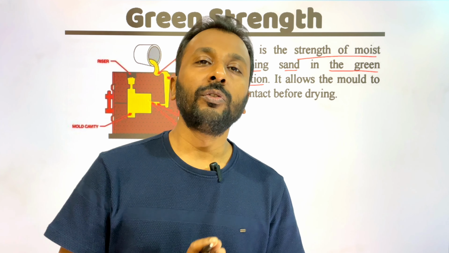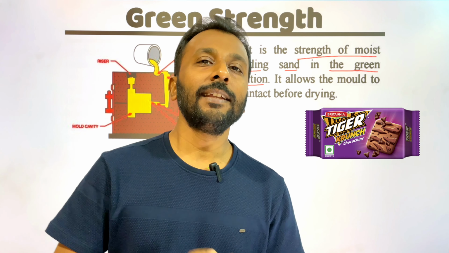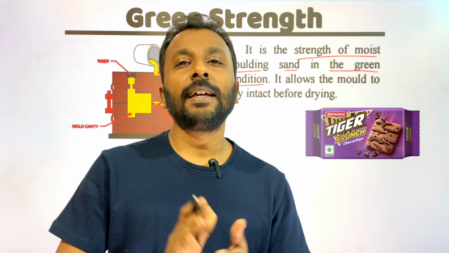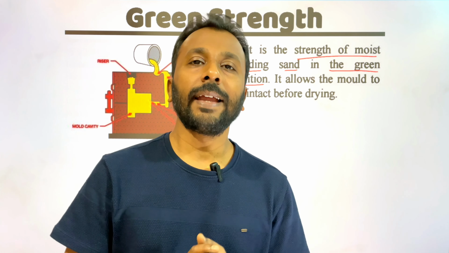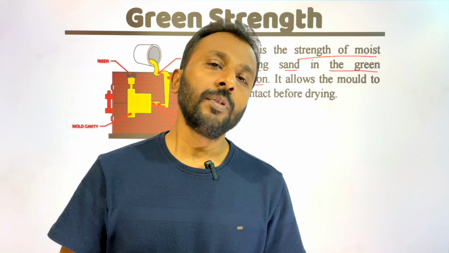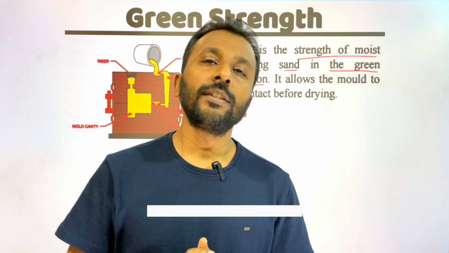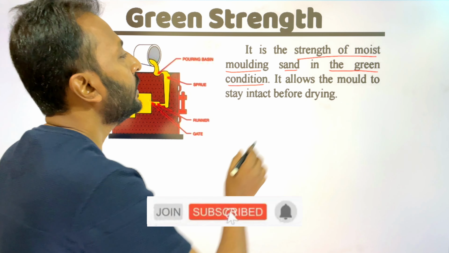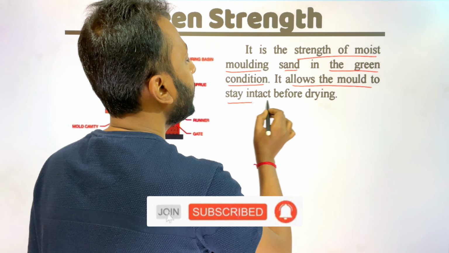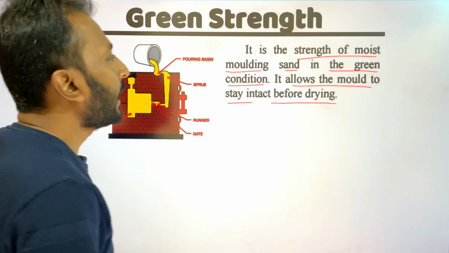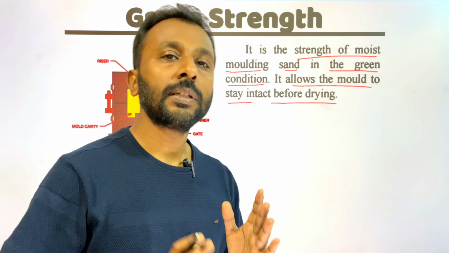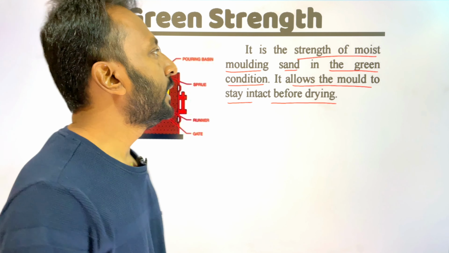We all know that in tiger biscuit there is no tiger. Like that, green sand is not green. Why is it called green sand? Because it contains some moisture content. It allows the mold to stay intact before drying. This is the moist condition of the molding sand.